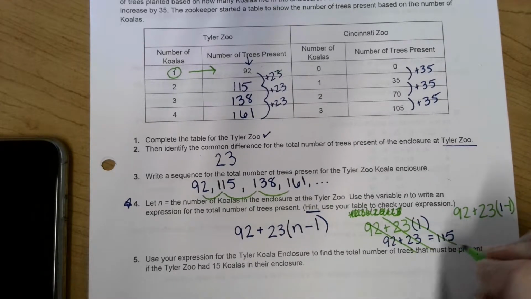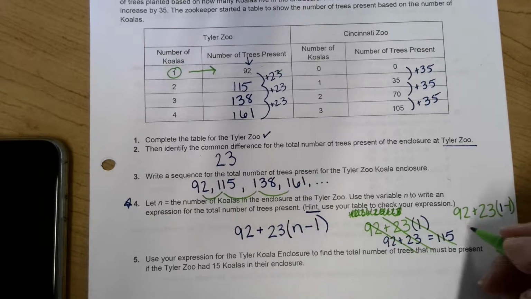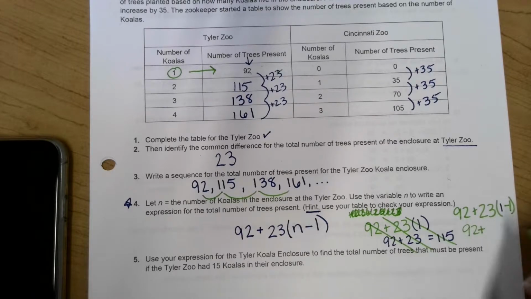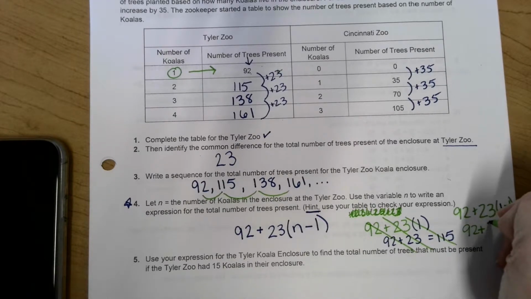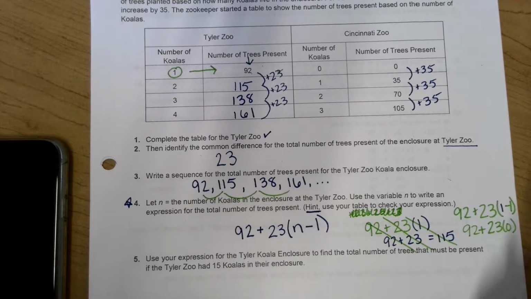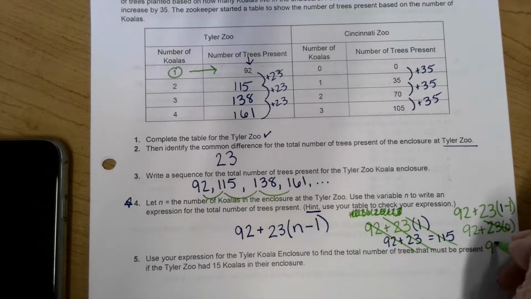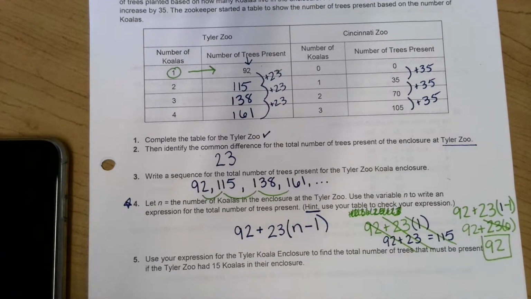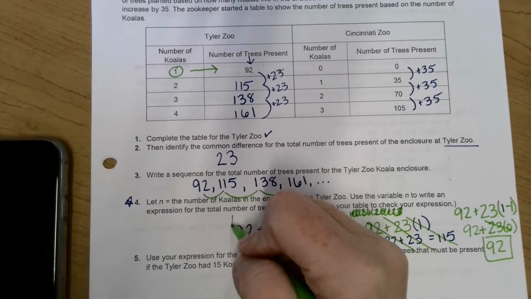Sorry about that, guys. So I'm going to do 92 plus, 1 minus 1 is 0, so we have 23 times 0. 23 times 0 is 0, so I'm just left with 92. So this expression is correct. So right here.